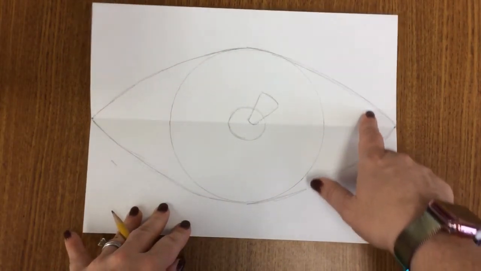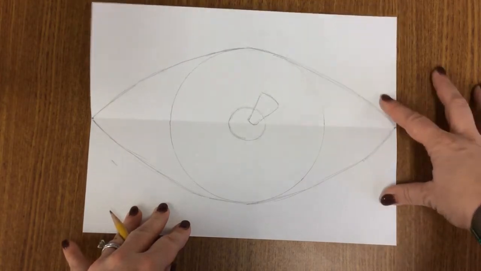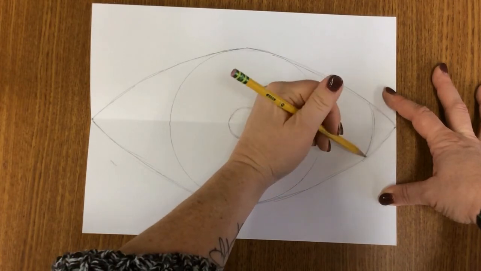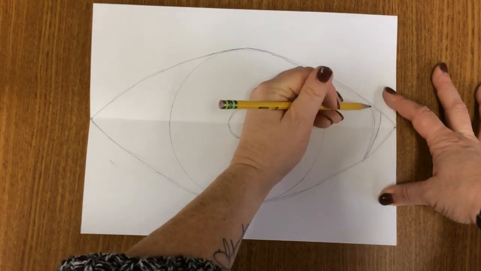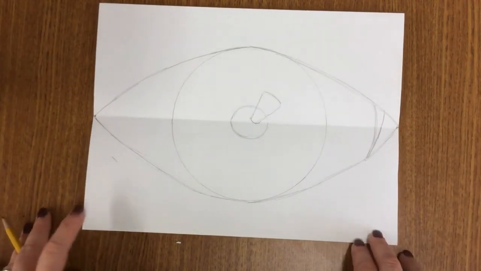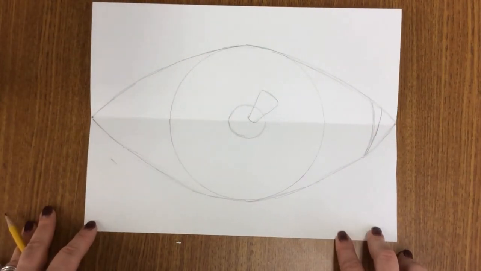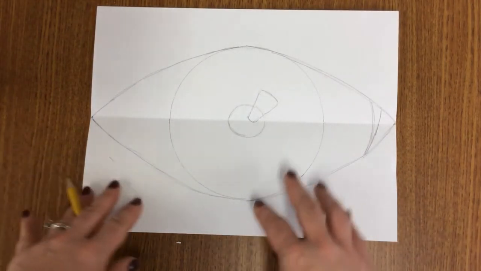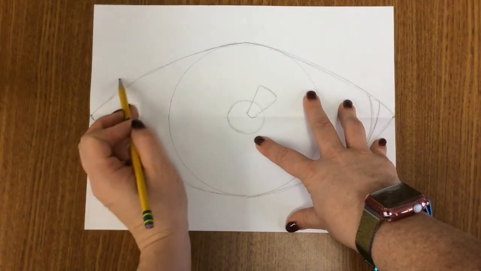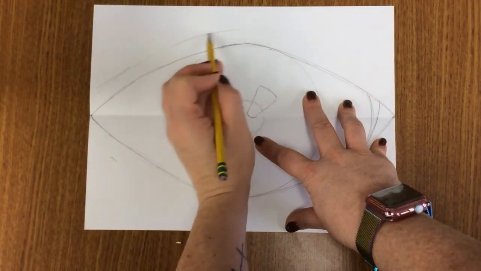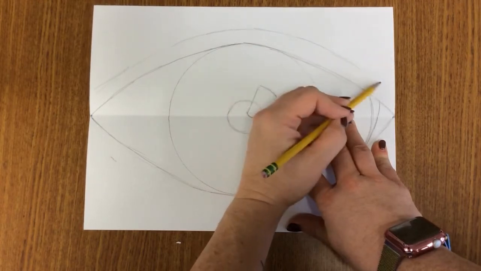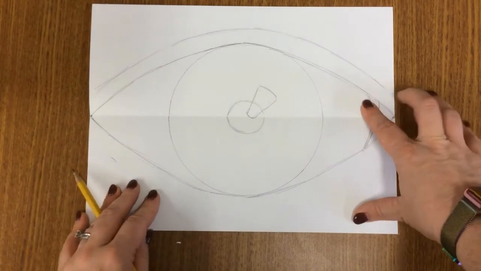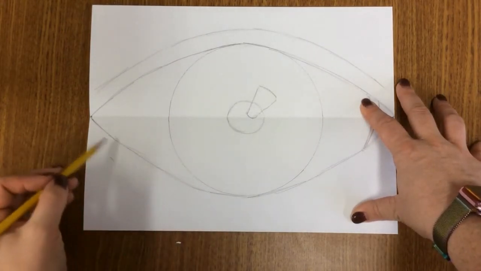And then I want to add a shiny part to one of the sides of my eyes too. So I'm going to do another arc and just kind of make it thicker, like such. Good. Now eyes have an upper eyelid and a bottom eyelid. So we're going to draw an upper eyelid. And then we're going to draw the lower eyelid.